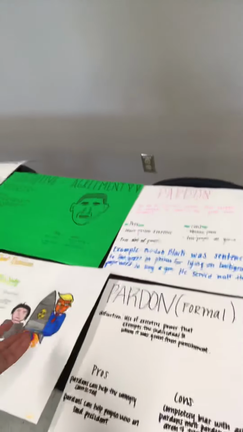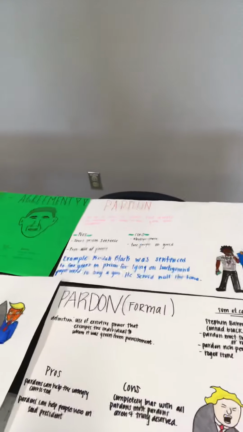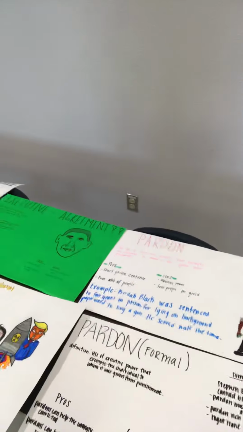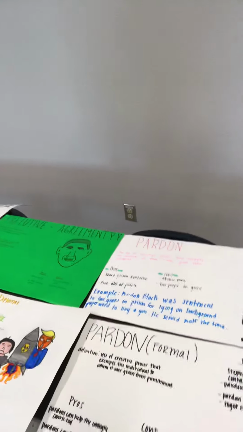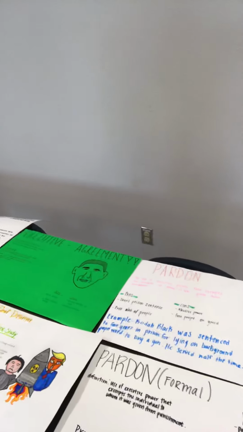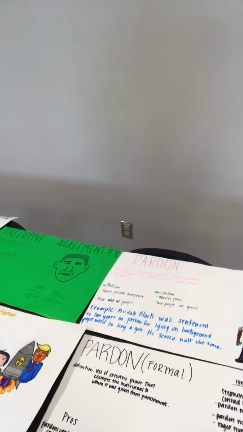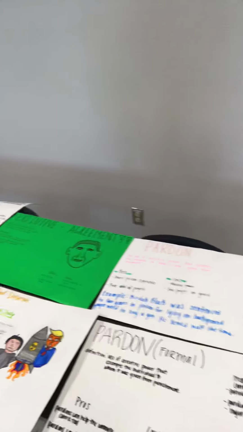Great job. We're going to go with this one for pardon, or maybe the Kodak Black one, because I didn't know who Kodak Black was until you all pointed out that former President Trump pardoned him. A definition is right here. It's the use of executive power that exempts the individual to whom the pardon was given from punishment, right? So it's a hugely important power, and it's a hugely controversial power.